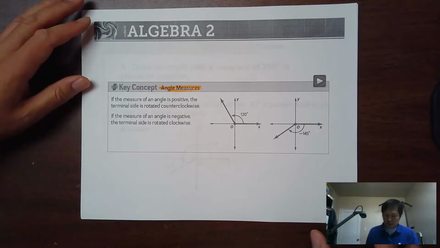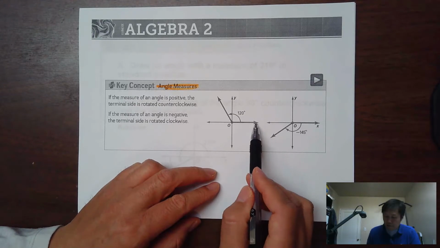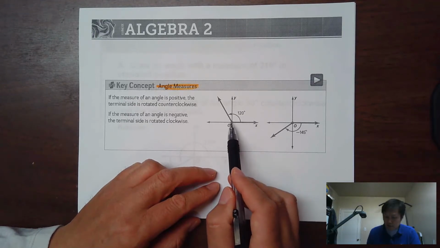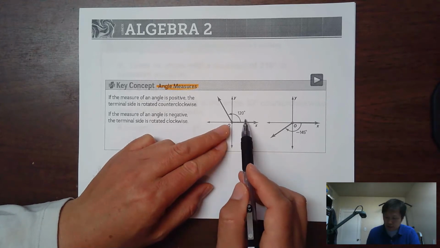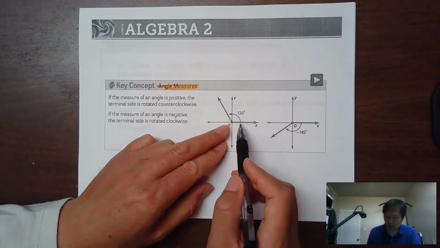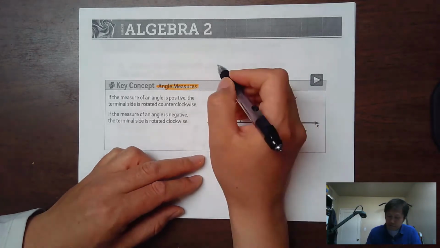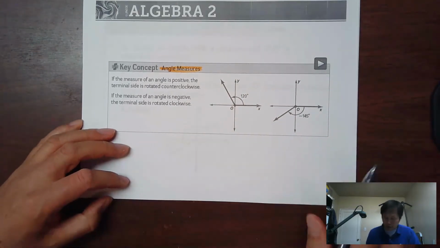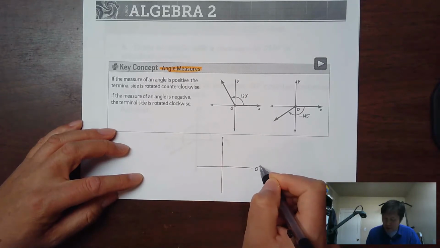Angle measures. You always start from the positive x-axis, and you measure the angle counterclockwise. For example, let's say this is 120 degrees. You start from here, 0 degrees.